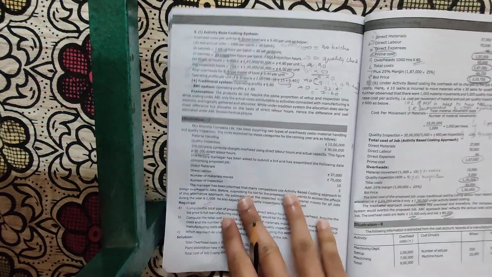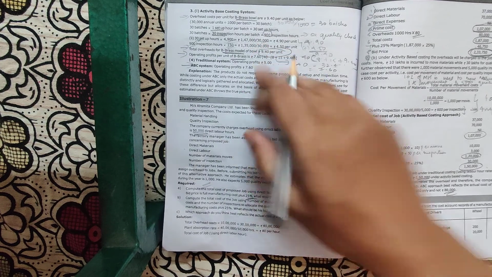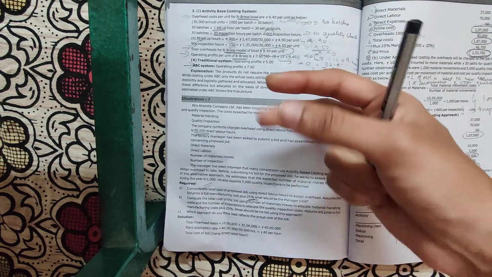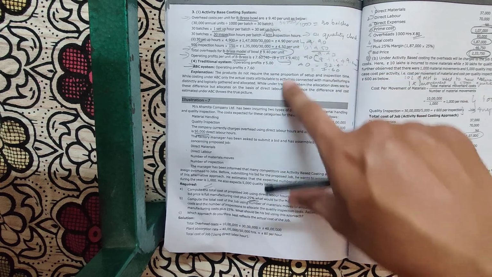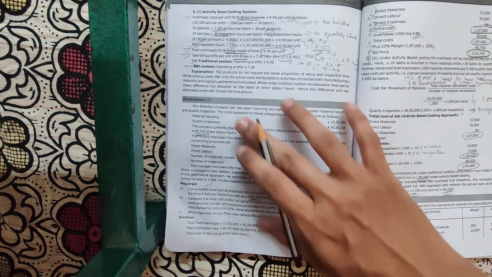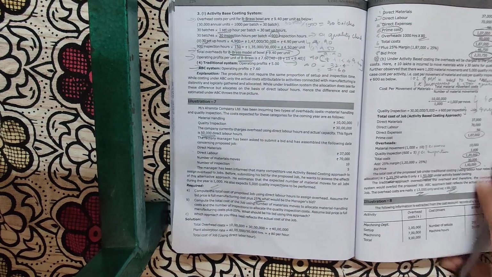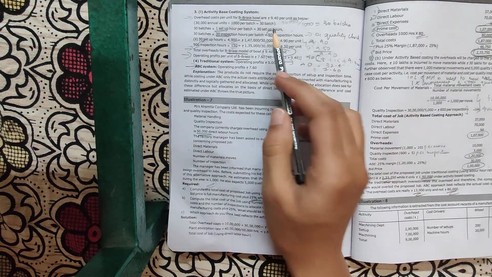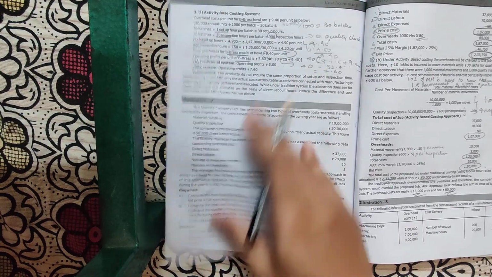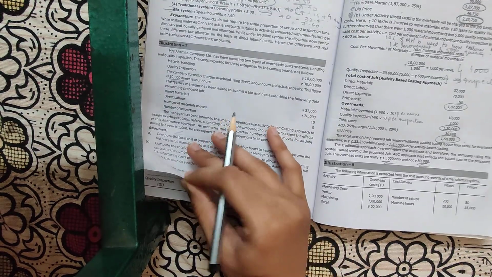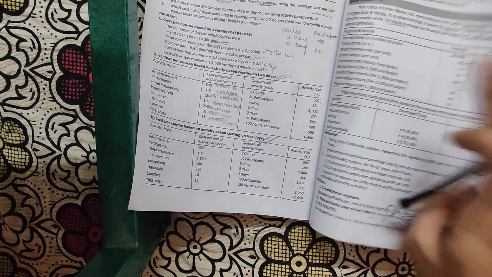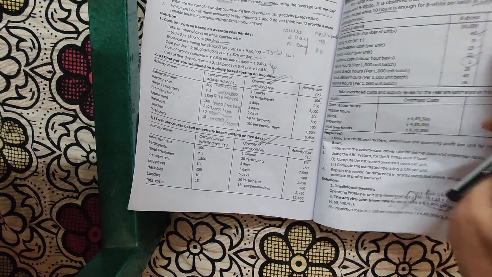Now next you will have to find out as per activity based costing. See, we finished the traditional method, and we finished the ABC costing rates, that is setup cost and inspection cost. Now we are preparing an estimate for the B brass bowl. How are you going to do it? It says 30,000 annual units, that is what is given in the question regarding B brass.